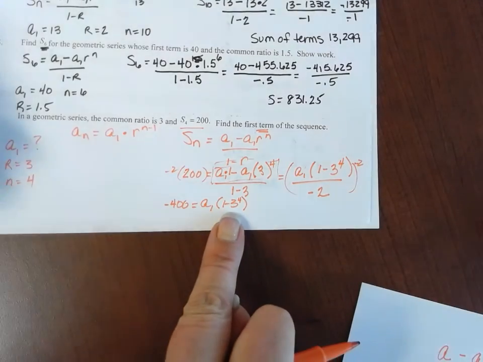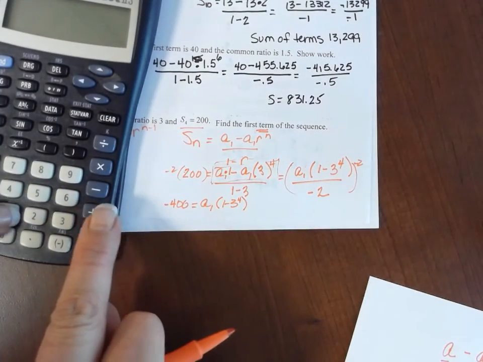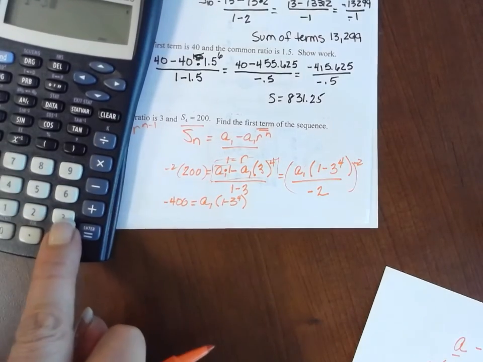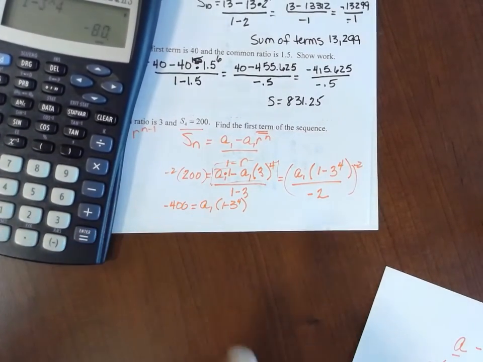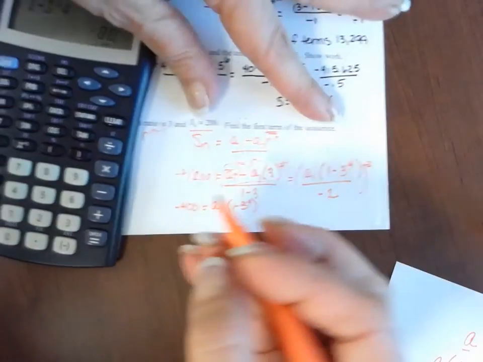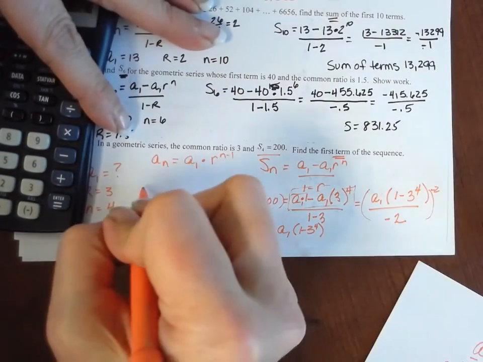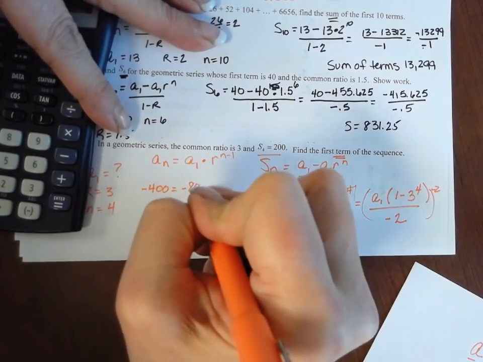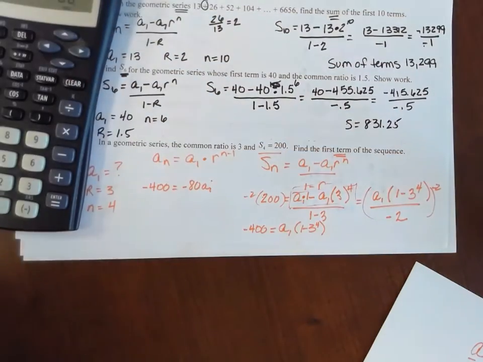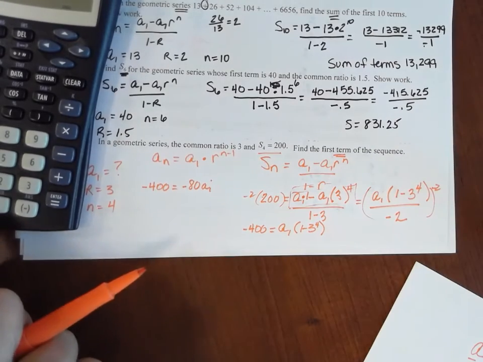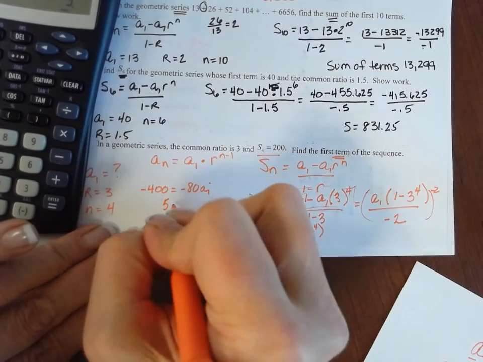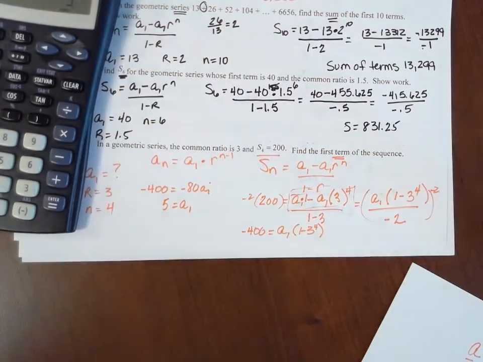And that's just a number. 1 minus 3 to the 4th is -80. So -400 is equal to -80 a1. And so now I can just divide 400 by 80, and my first term is 5.